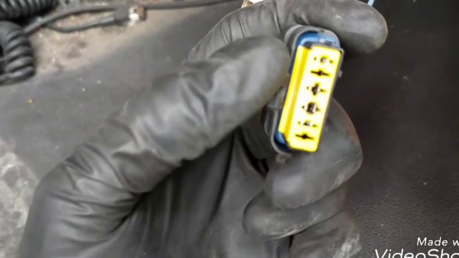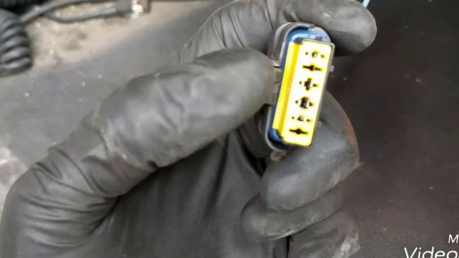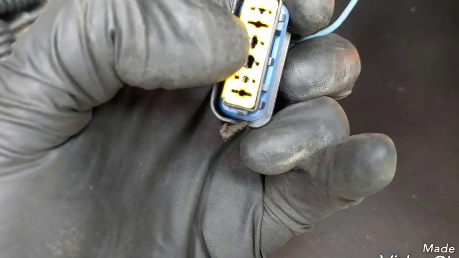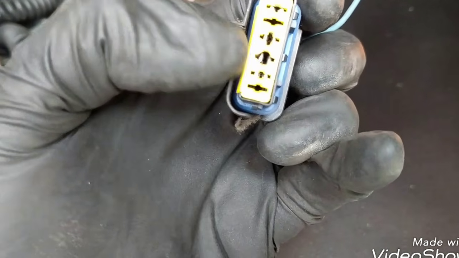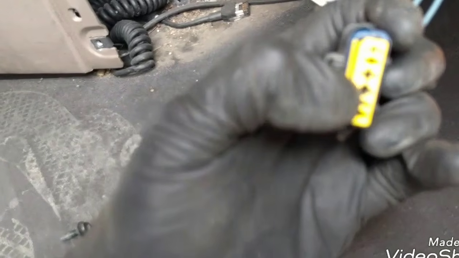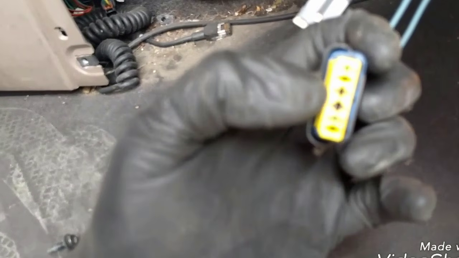Now what we need to do is to measure the power from this and to this. This is the negative, this is the power. So we need to measure if there's any power here. If there is no power here, that means that we have a faulty blower.